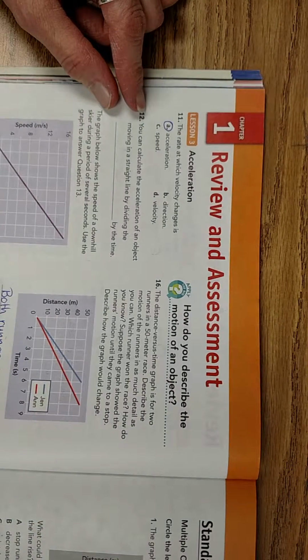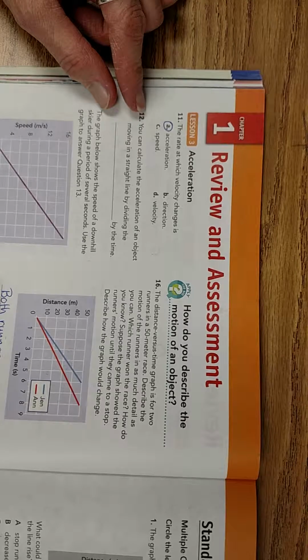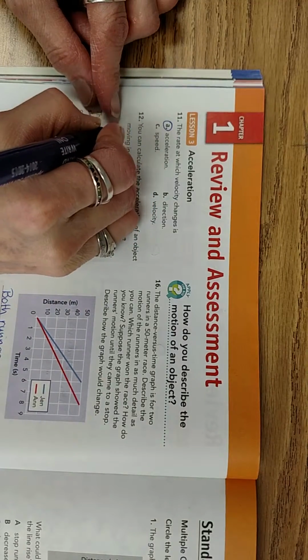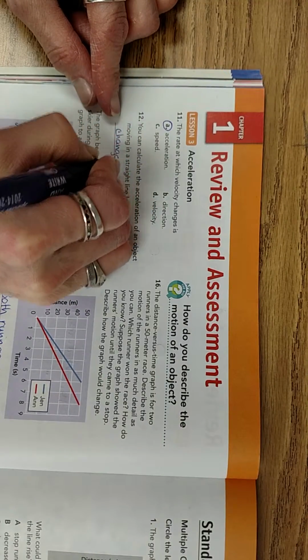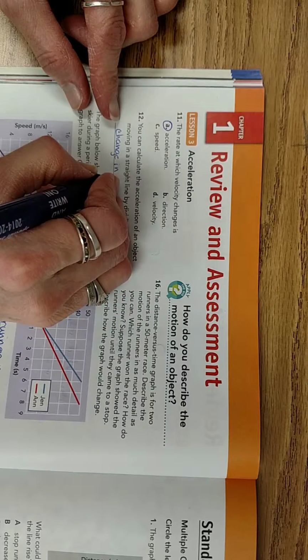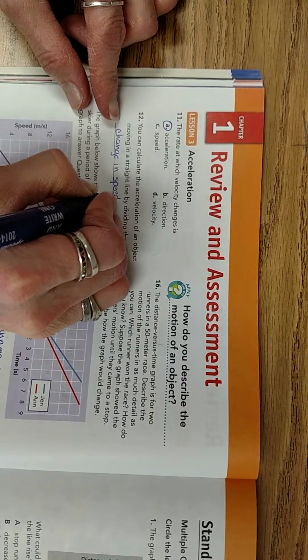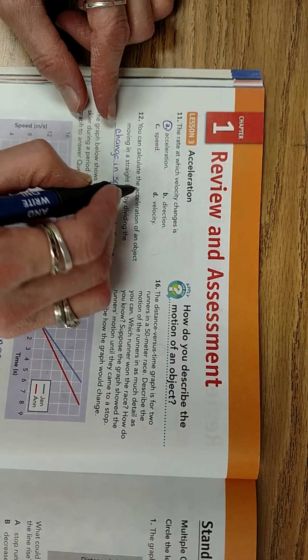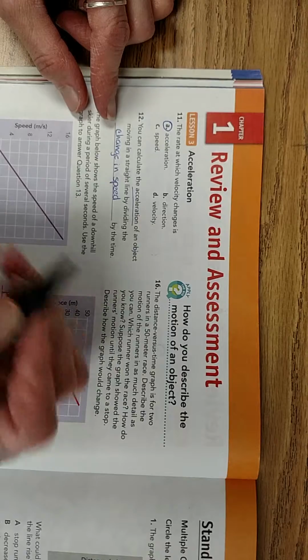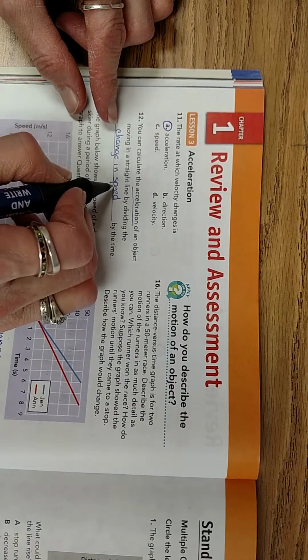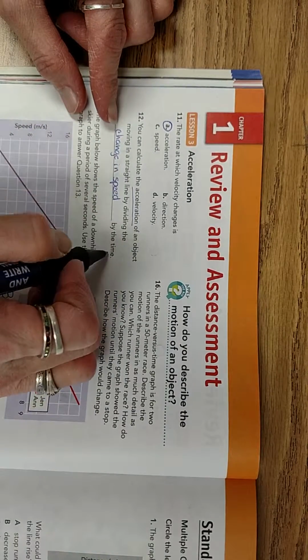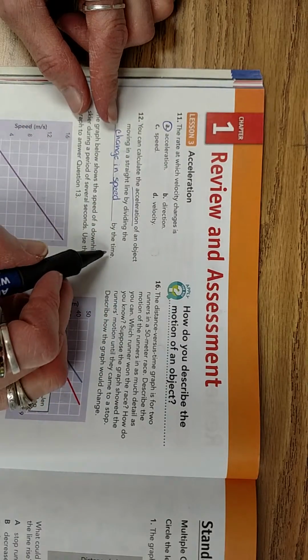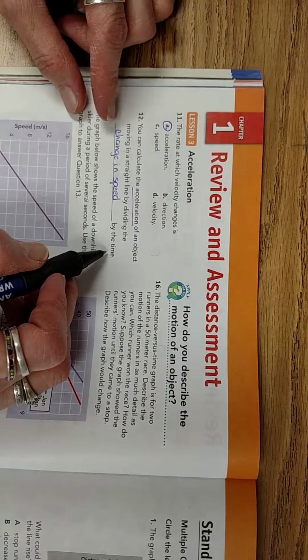12. You can calculate the acceleration of an object moving in a straight line by dividing the blank by the time. So it's the change in speed. To get acceleration, we need to find the change in speed. Think of it as when you're accelerating, you're going from 0 to 60. Well, the change in speed is 0 to 60, so 60 divided by the time. So if you can do a 0 to 60 in 4.0 seconds, that's pretty fast.